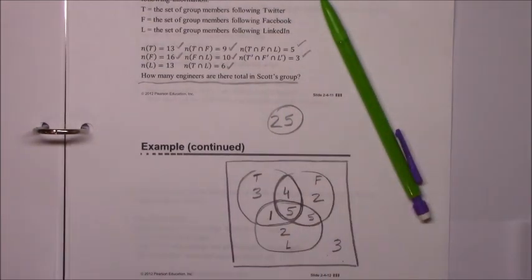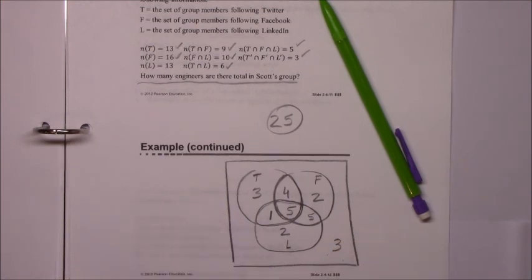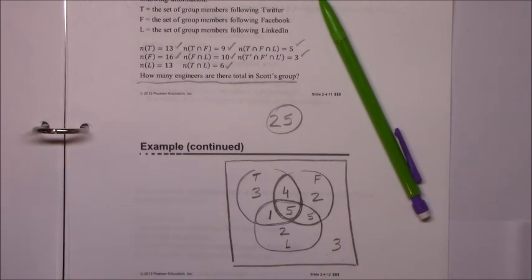So hopefully you've seen with that series of examples and with those ideas how you can take complex information with these surveys and all the given cardinalities, and really by making a nice Venn diagram, it allows us to organize and categorize that information much more easily. So that's going to do it for section 1.4.